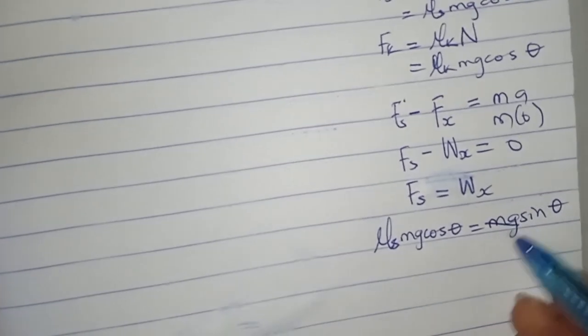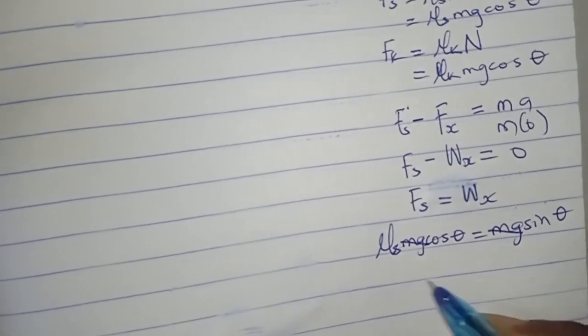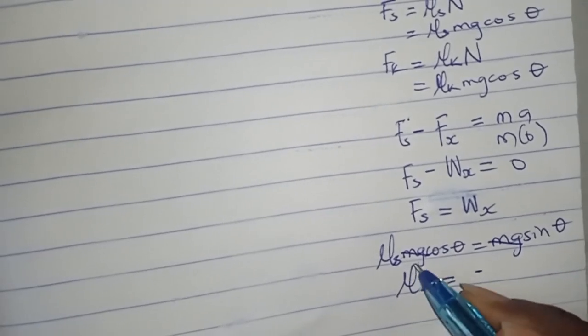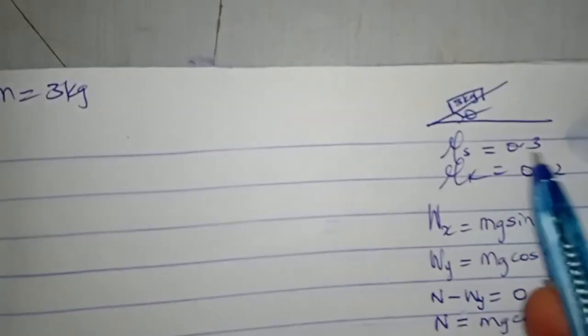So this can cancel this, so that I now have the coefficient of static friction is equal to, dividing both sides by the coefficient, sine theta over cos theta. That means this is now equal to tan theta, and they give us this to be 0.3, equal to tan theta, which means theta will be equal to tan inverse of 0.3.